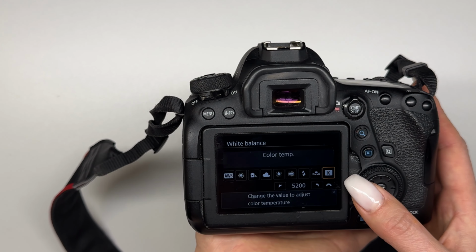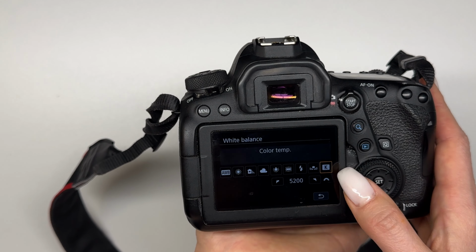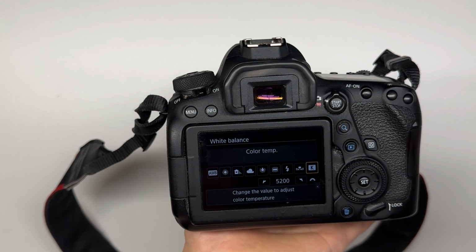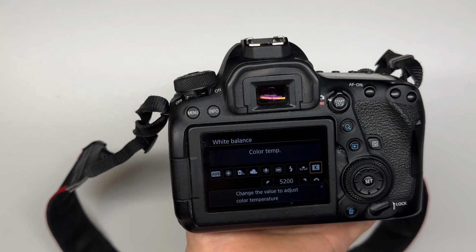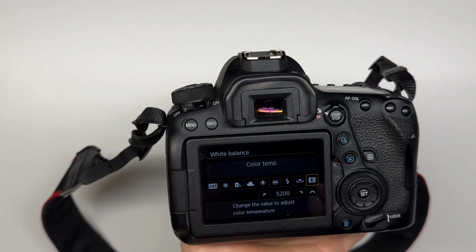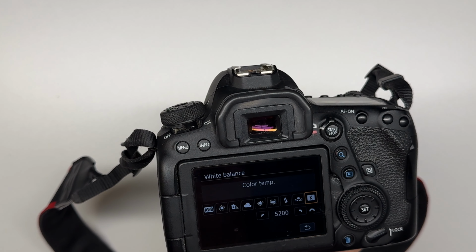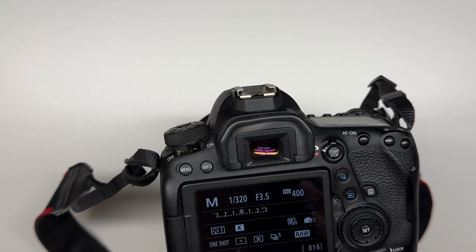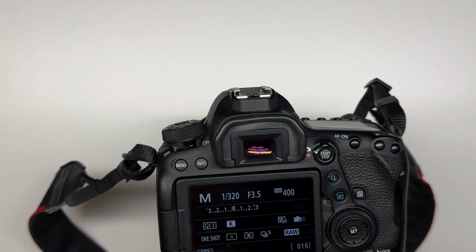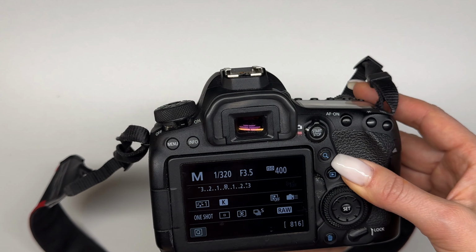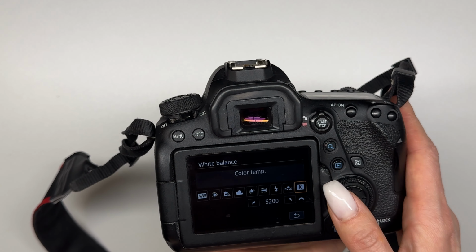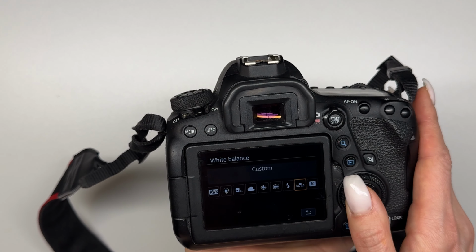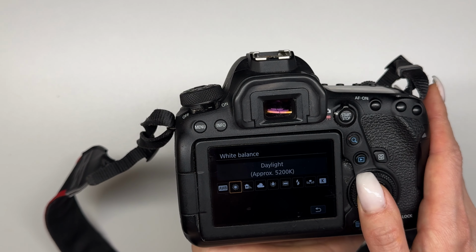And then you can also do a custom, or you can base it on the Kelvins, if you have an indicator to basically set up the light or get the particular exact Kelvins of the light setup that you have. So, in most cases, as I said, if you are just starting with photography, I would stick with one of the automatic ones.